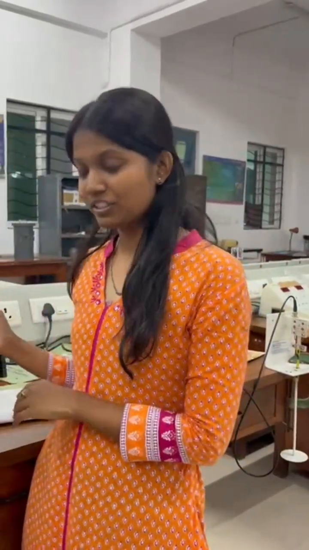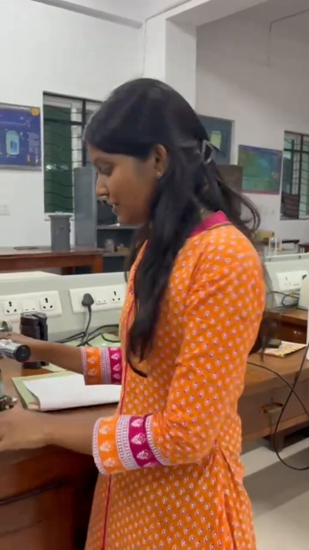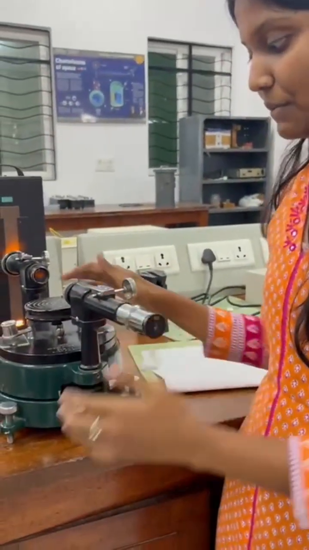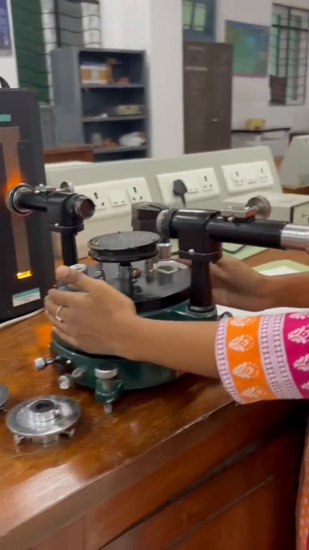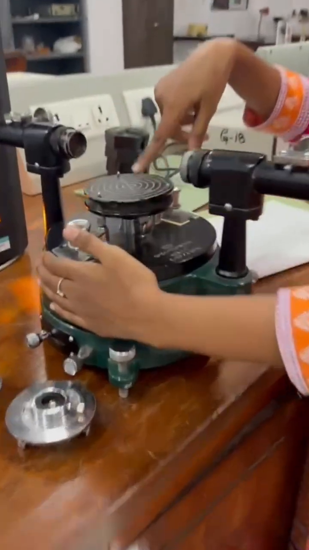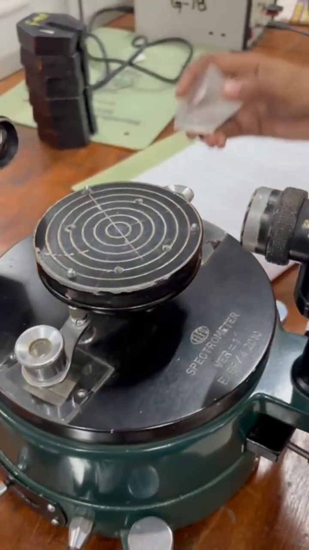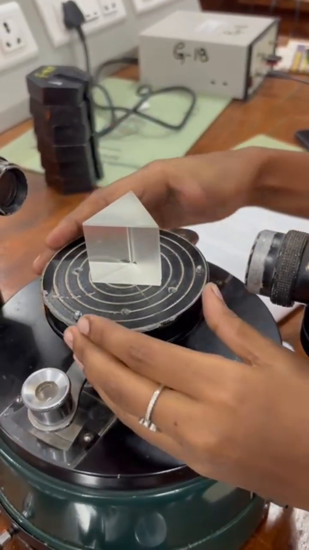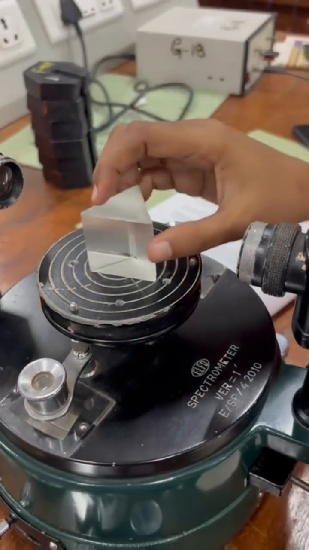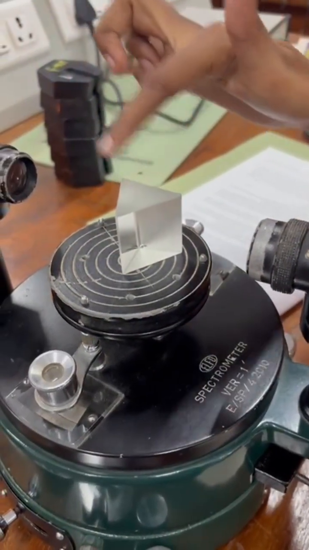Now I will be telling about the procedure of this experiment. First, before starting the experiment, we have to adjust the spectrometer such that one side is 180 degrees and another side is 0 degrees. Next, we have to keep this prism in the center of the table such that two reflecting rays pass through this and we are going to observe a slit.